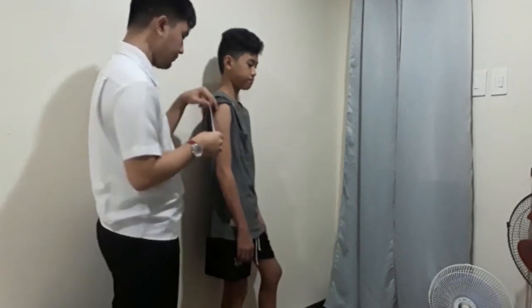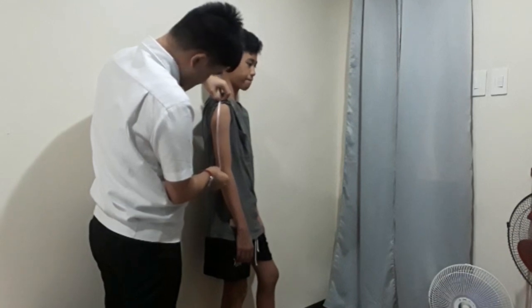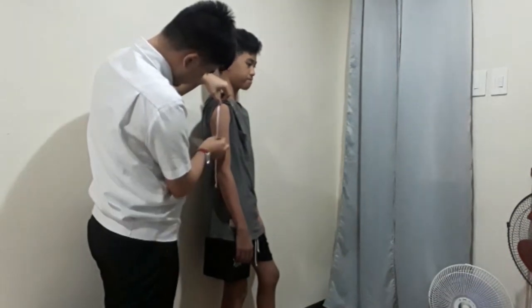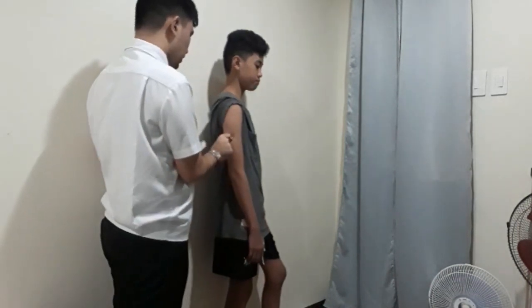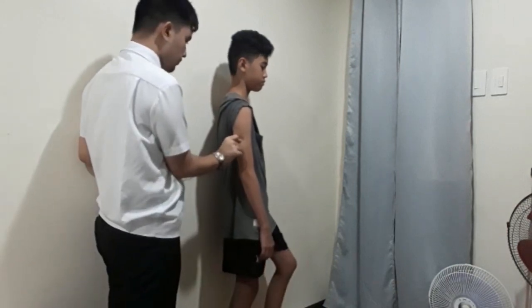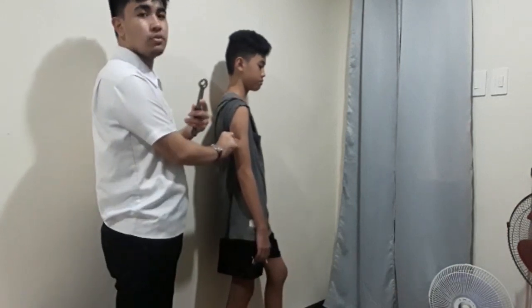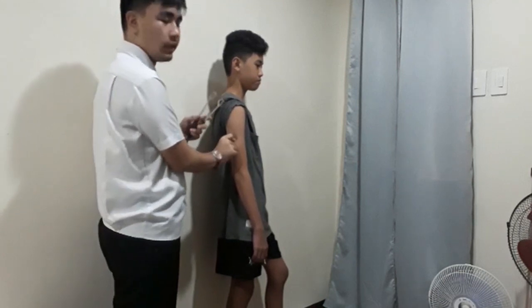So it's 30 cm, so the midpoint is 15. This is the midpoint. So now, we'll pinch it to let the muscles relax. And in doing this, we need to use the non-dominant hand, which is the left hand for the client.